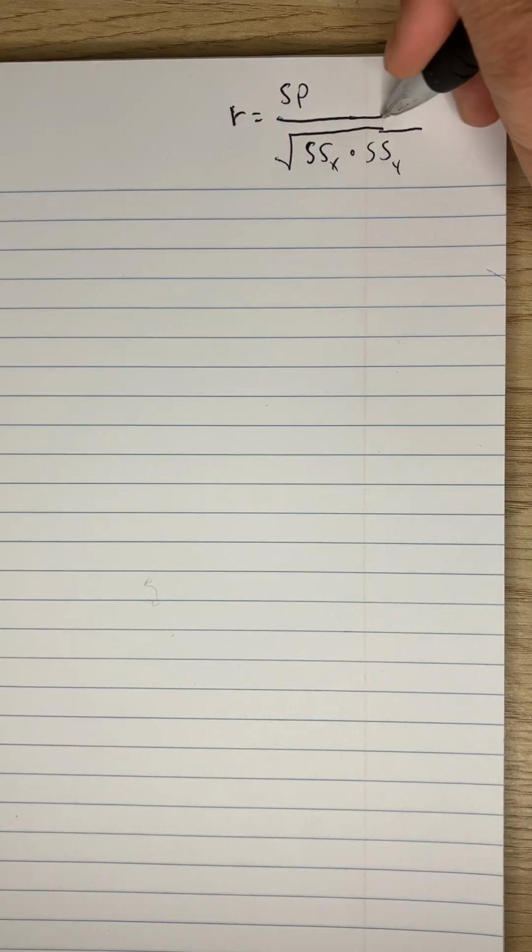So we're going to do r, and we're going to get the sum of products over the square root of the sum of squares of the x variable times the sum of squares of the y variable. Okay, so let's define these components.